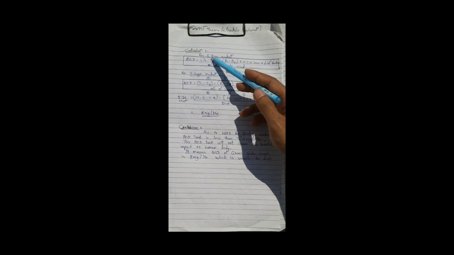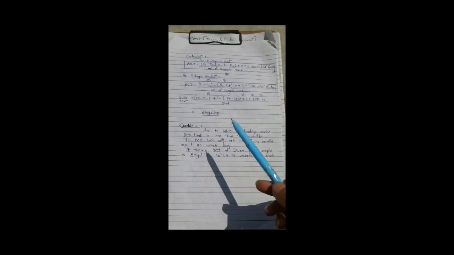This is the formula for the 5 days of incubation, or this is for the 3 days of incubation. After the calculation for the given sample and the blank, the answer is 8 milligram per liter.